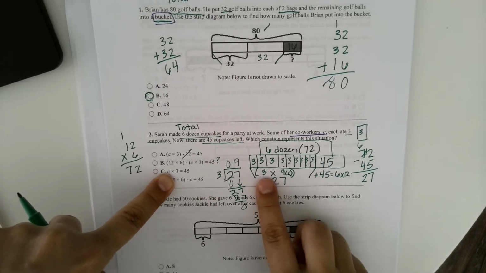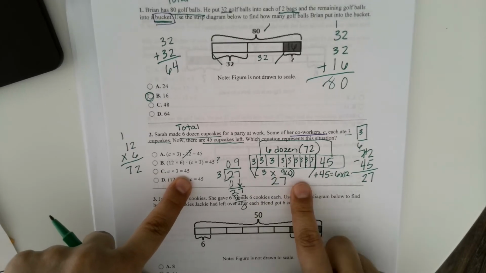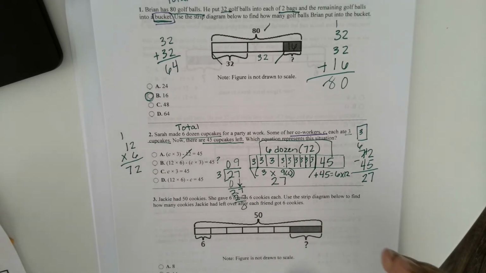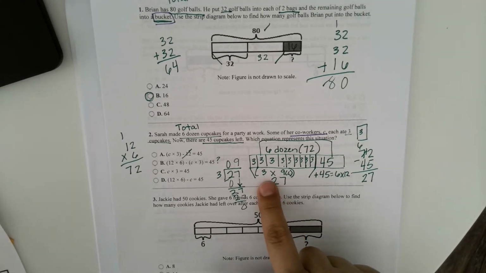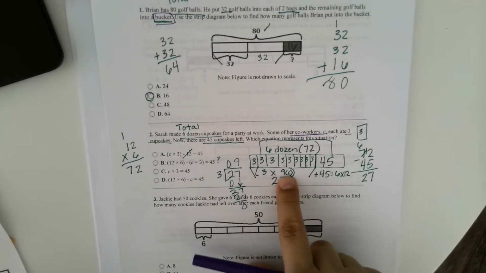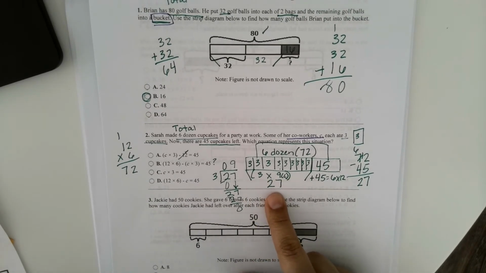C times 3 equals 45? No, that's not right at all, right? Because we figured out what C was. It was 9, and it equals 27. So that can't be right at all.